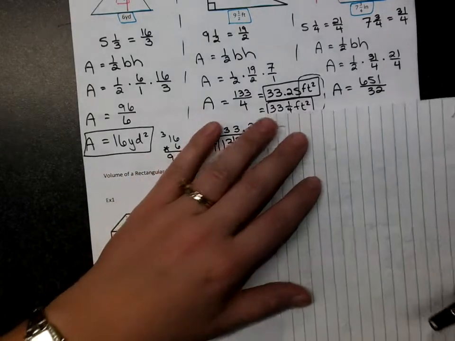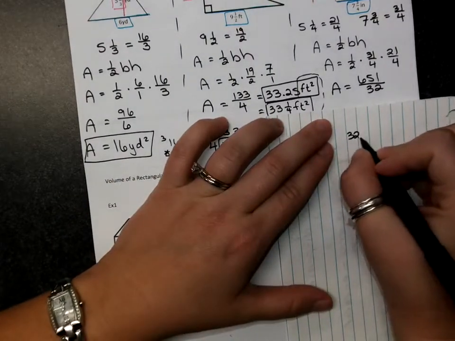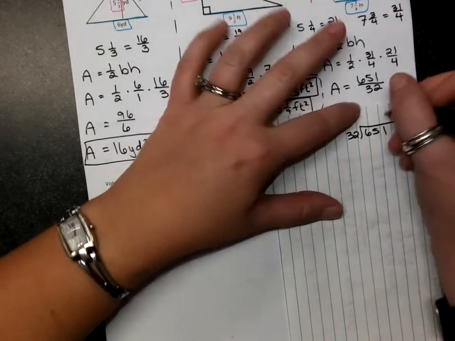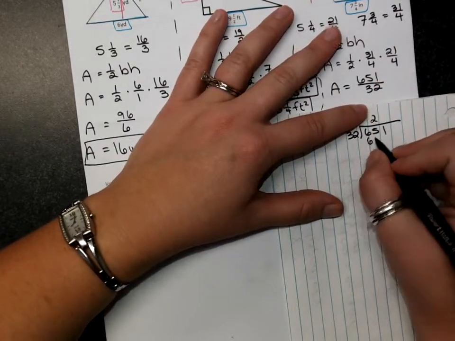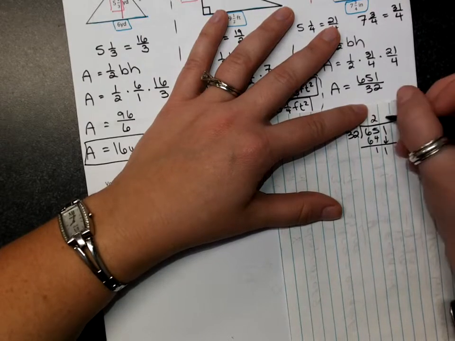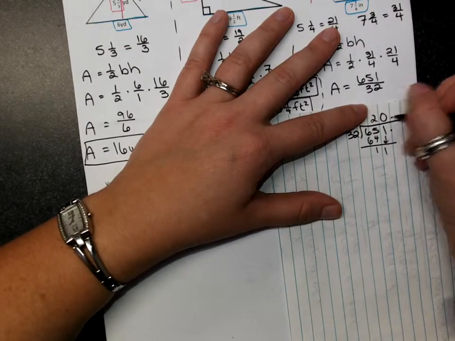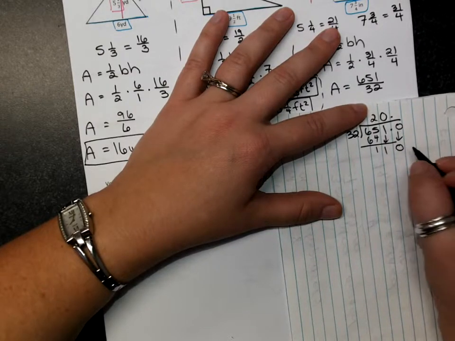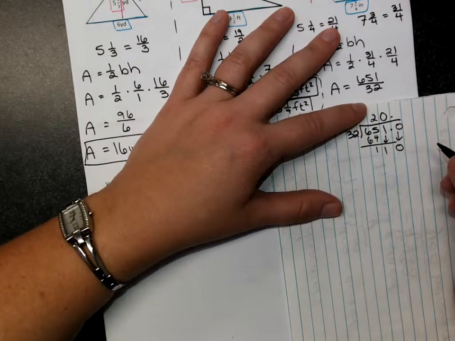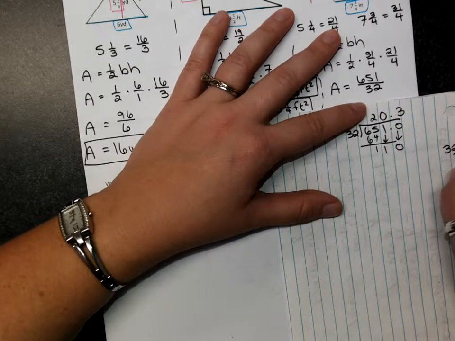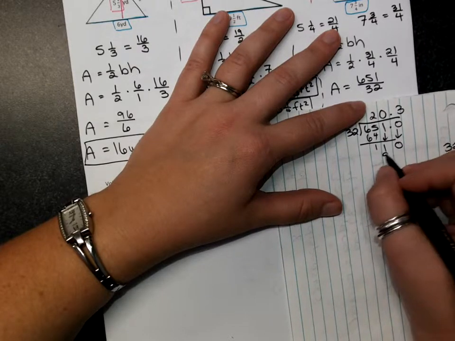If we have 32 into 651, 32 goes into 65 twice, which is 64. That leaves 1 left over. Goes into 11 0 times. 32 goes into 110, I'm going to guess 3 times. That'll be 96.